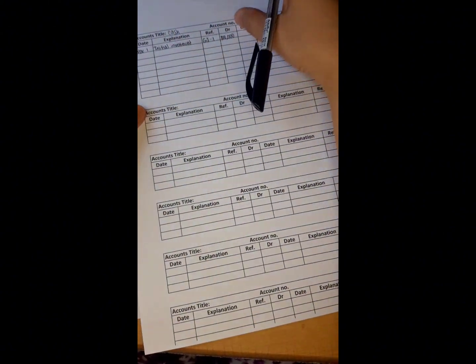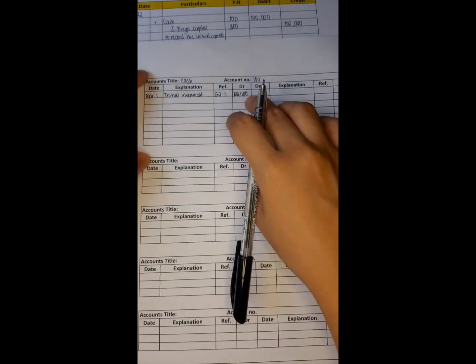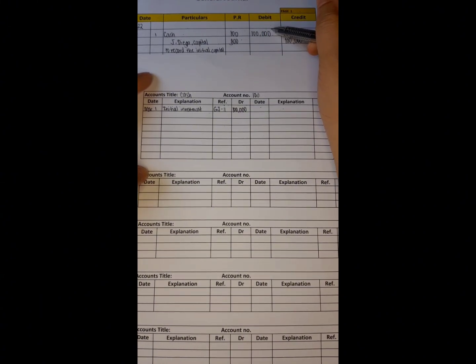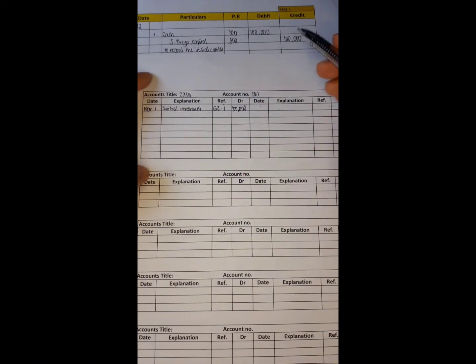So ito po ay galing dito. Okay, so 100,000 initial investment. Then general journal 1, since ito ay nasa page number 1, GJ1 yung lalagay. Then the amount. So yung naka-debit. So naka-debit din po siya dun sa ating general ledger.